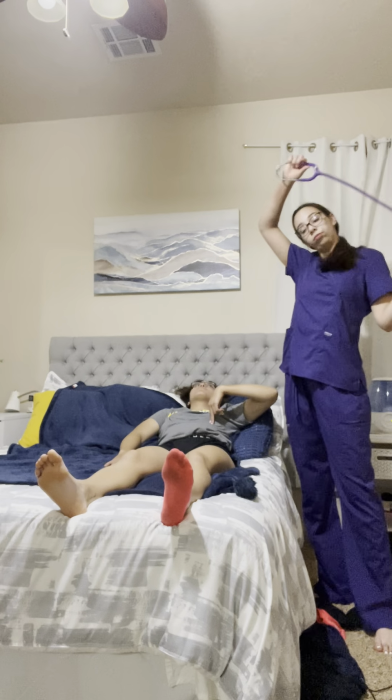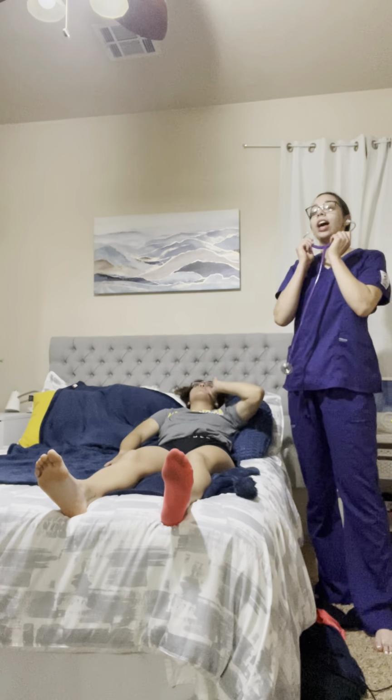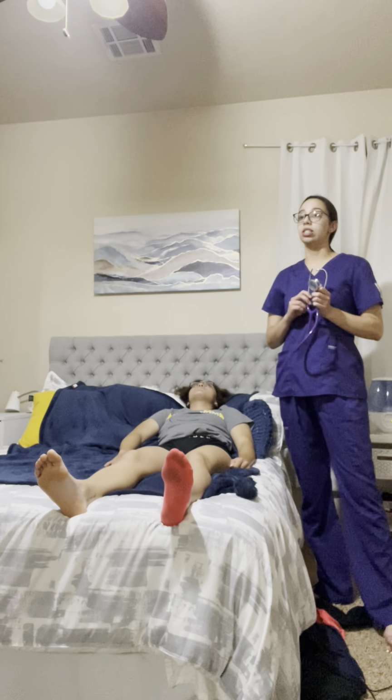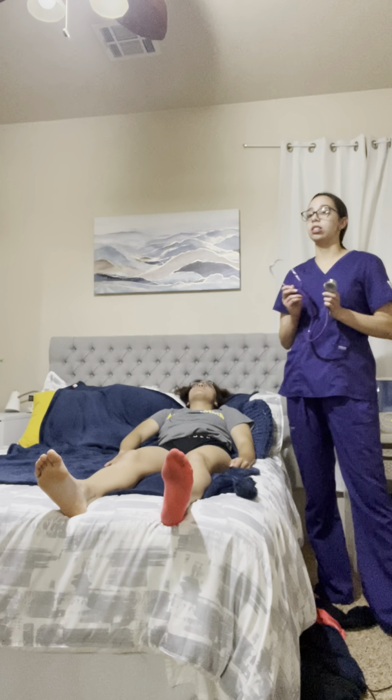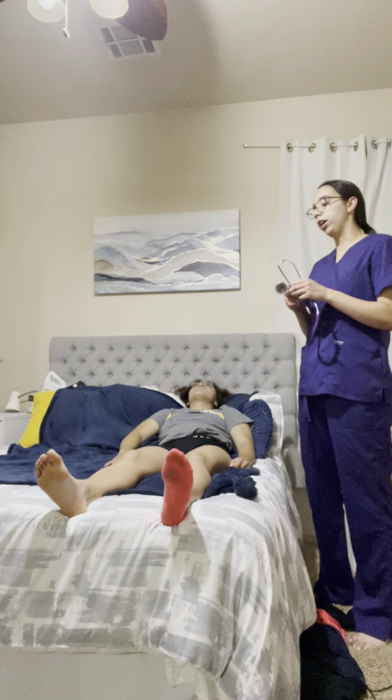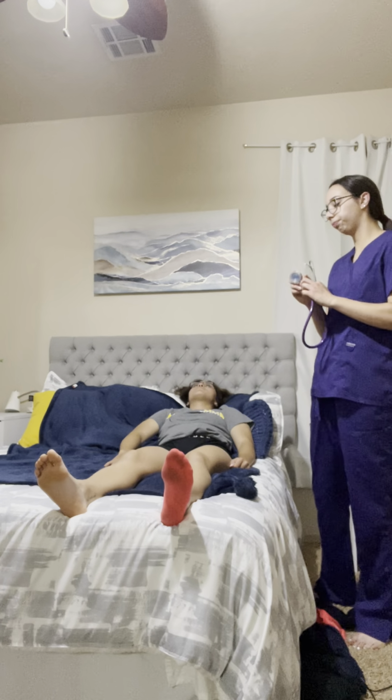After assessing all this, you would listen to each landmark. At the apex or the mitral valve, you would listen for 60 seconds to assess the patient's heart rate, and for each other landmark, 15 seconds.